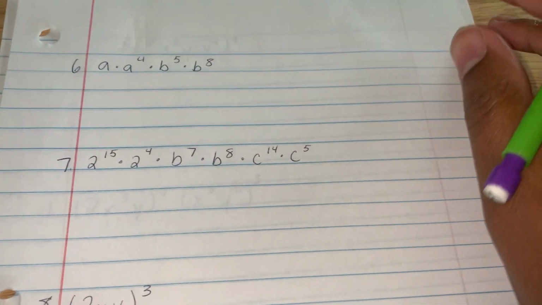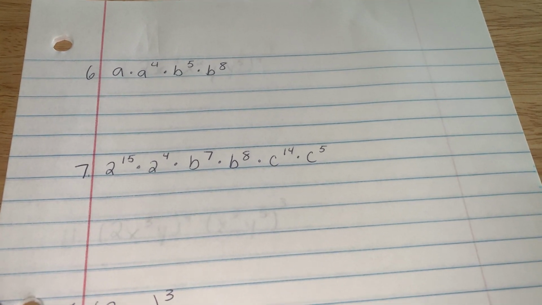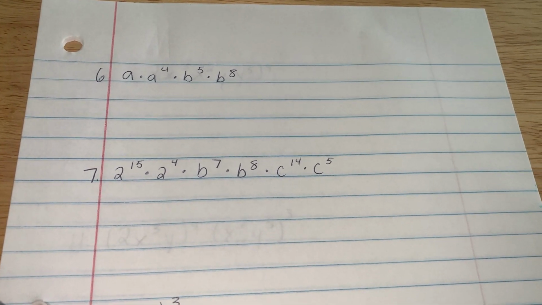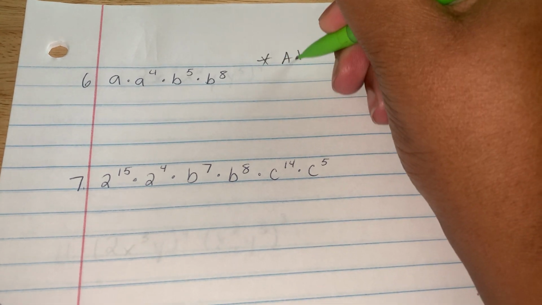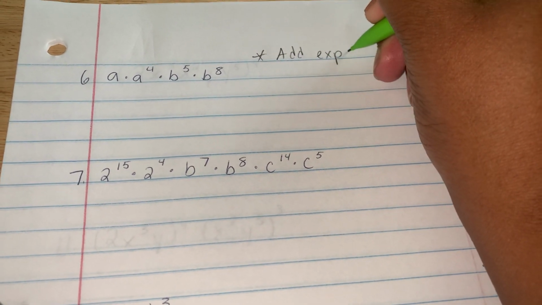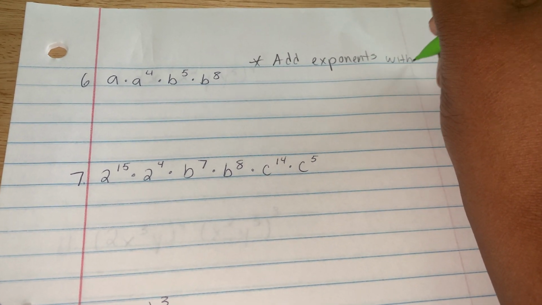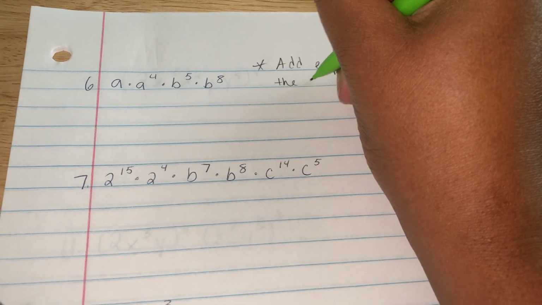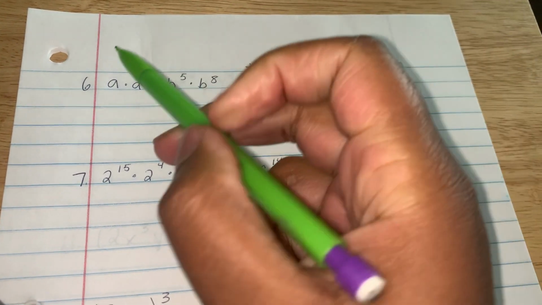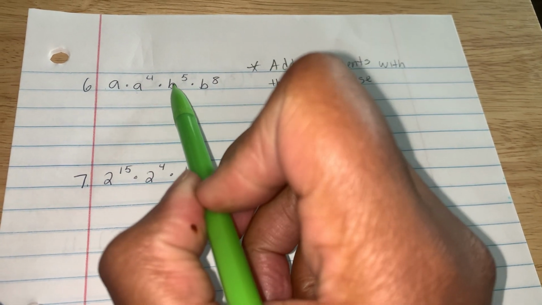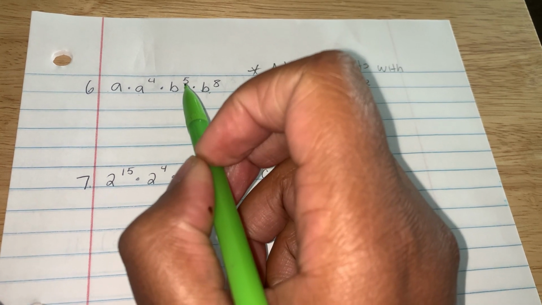Okay, so now let's go on to if you have multiple variables in the equation. So the same rules apply here. Make sure you add the exponents with the same base. Okay, so here we have a base of A and a base of B. So you want to add the A's exponents together and the B's exponents together.